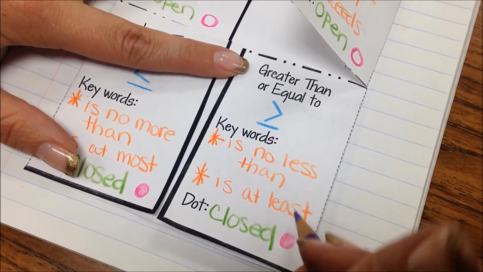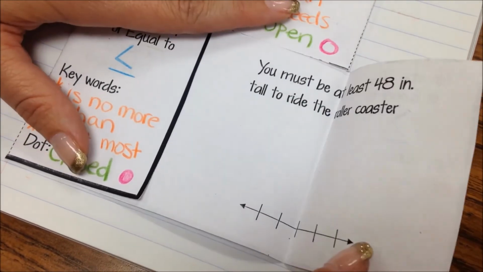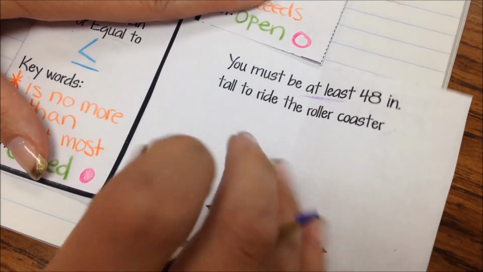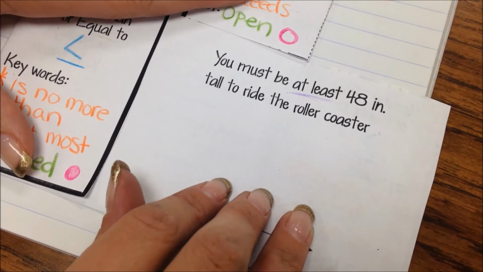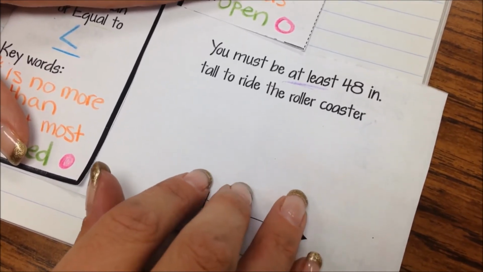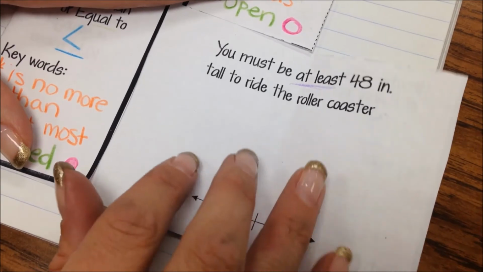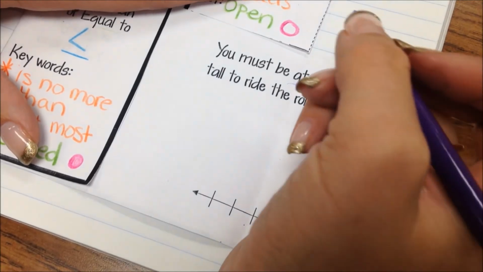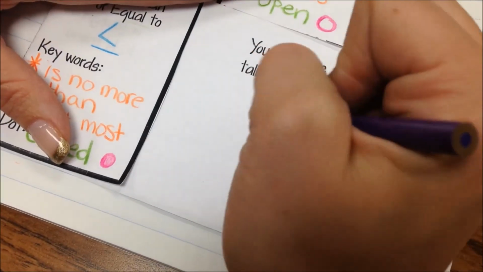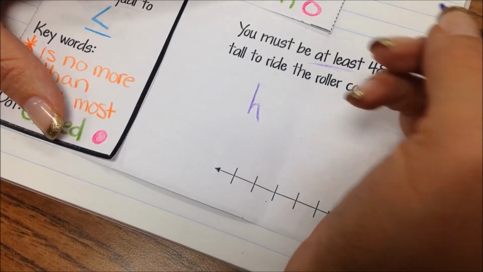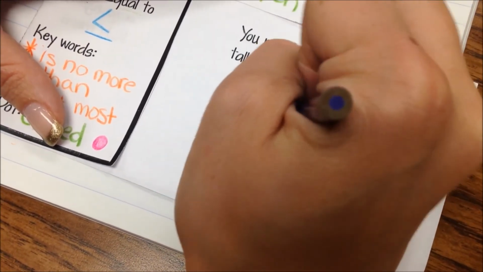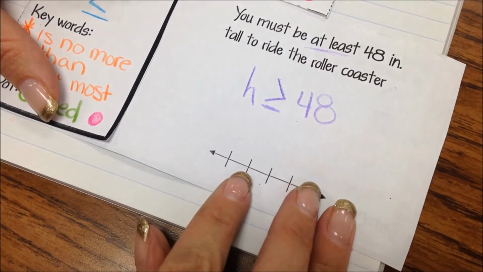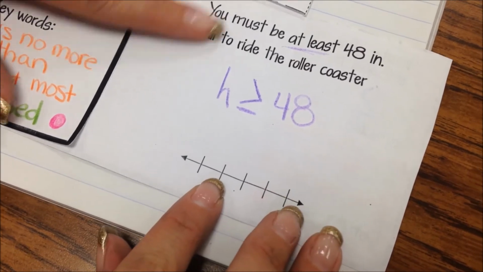Okay, the next one that we have to go to is the greater than or equal to. Okay, remember some of our keywords that we talked about. So the word problem is you must be at least 48 inches tall to ride the roller coaster, which means that you could be 48 inches and ride it, or you could be 49, 50, 62 inches, 75 inches, anything that's greater than 48. Okay, so again, I'm going to use my variable. I'm going to use h because h means height. So your height has to be greater than or equal to 48. Okay, your height is greater than or equal to 48 in order to ride the roller coaster.